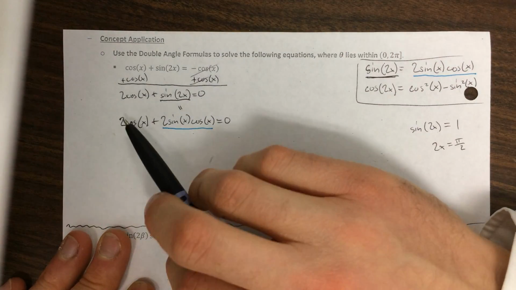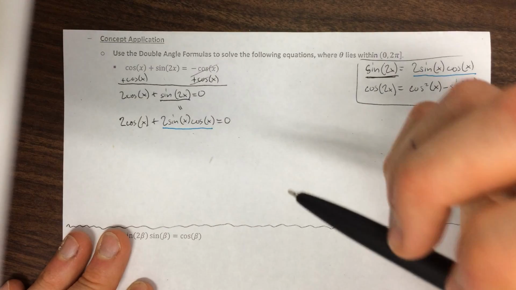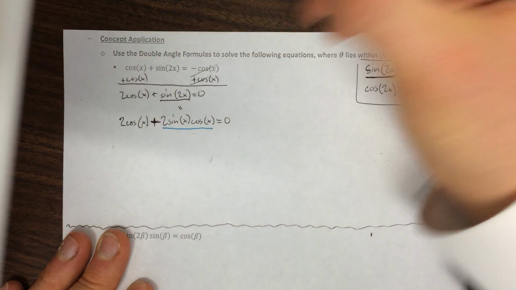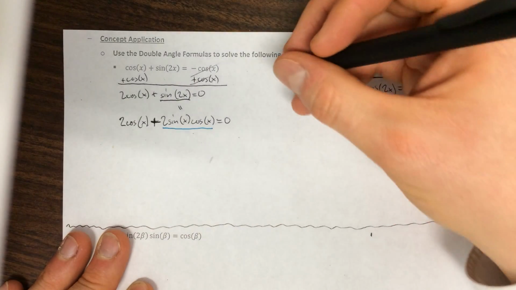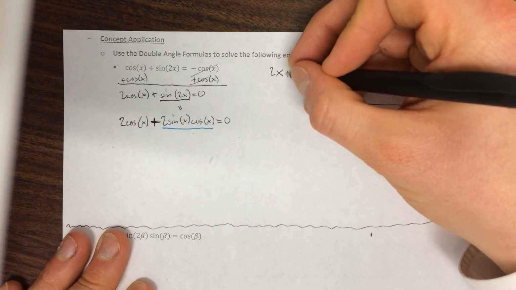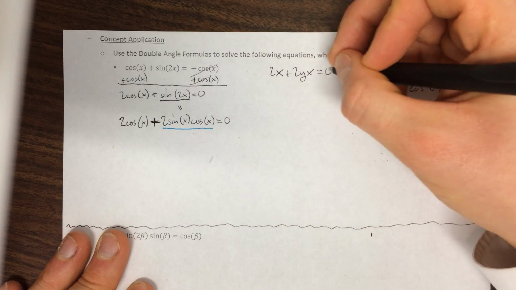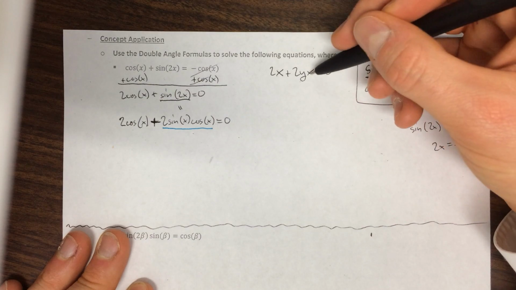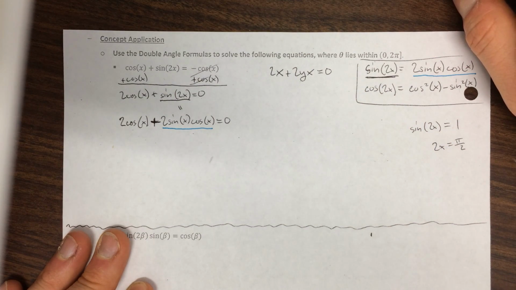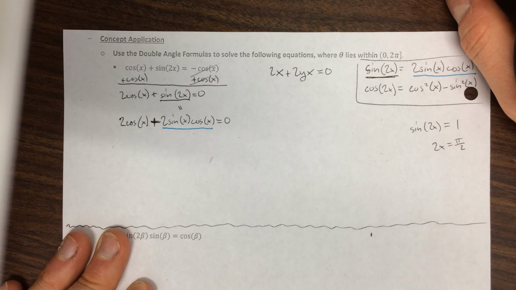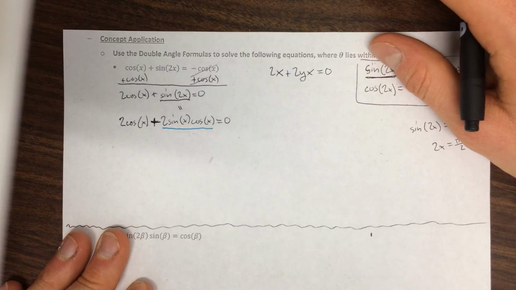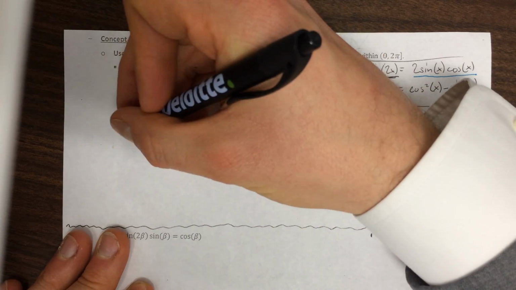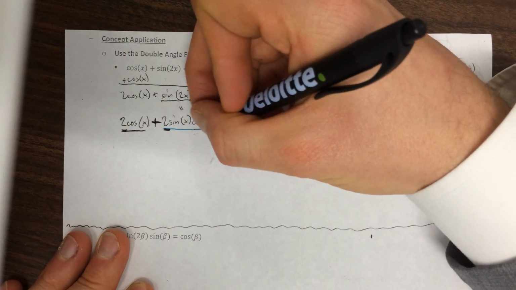Hopefully we can notice now that it might be tempting to combine the cosines, but we can't do that because they're not like terms. What would be analogous here is if you replace cosine with x and sine with y, we would end up with something similar to this, and these would not be like terms. So what do we do? Hopefully you notice that we have a 2 in both terms and a cosine in both terms.